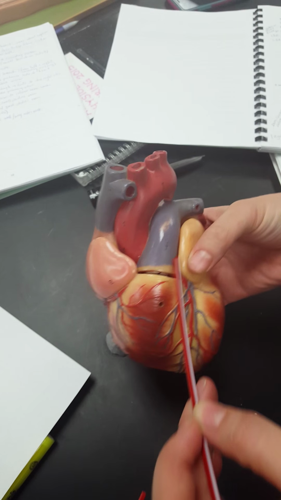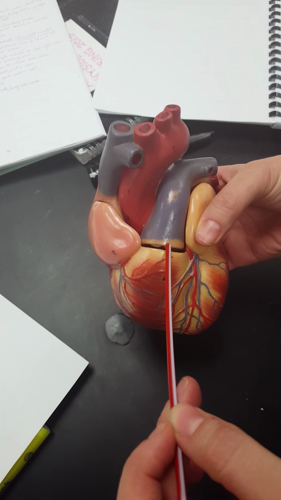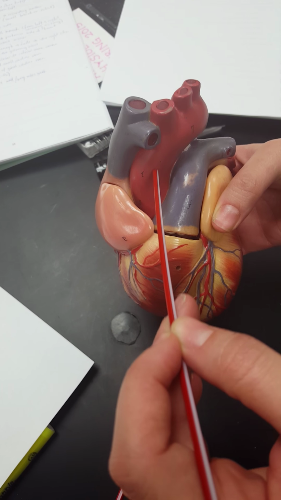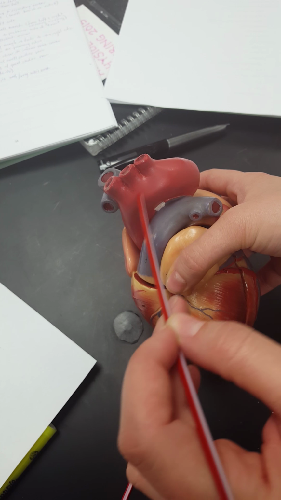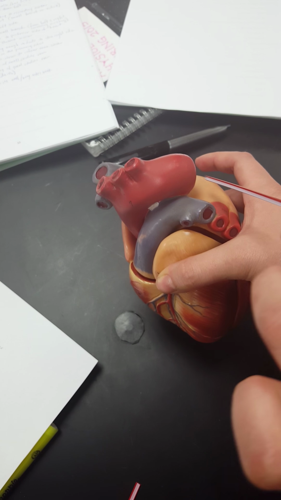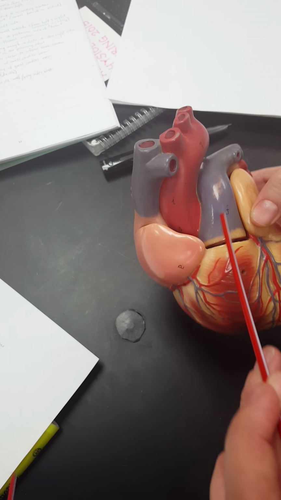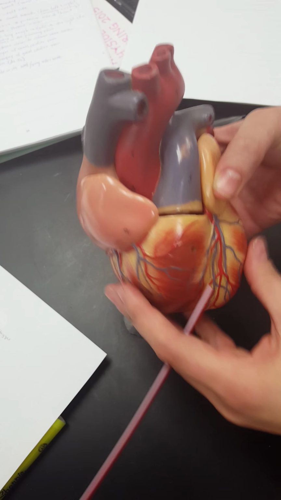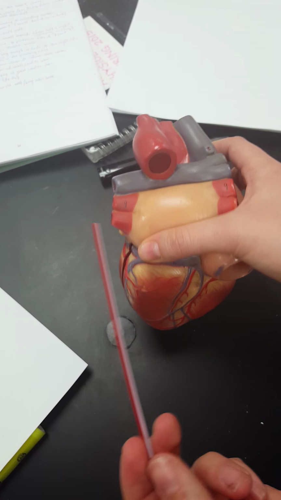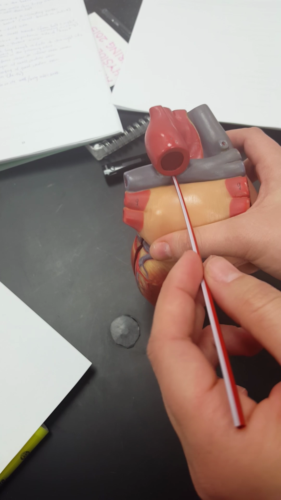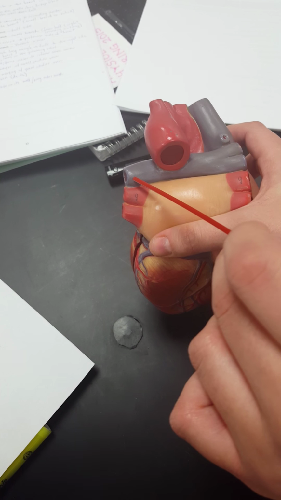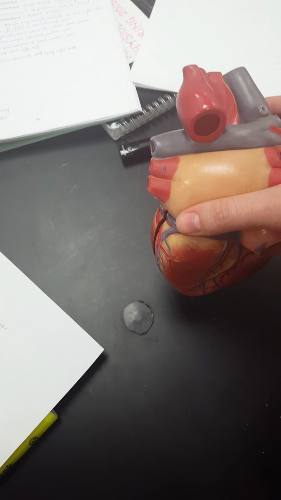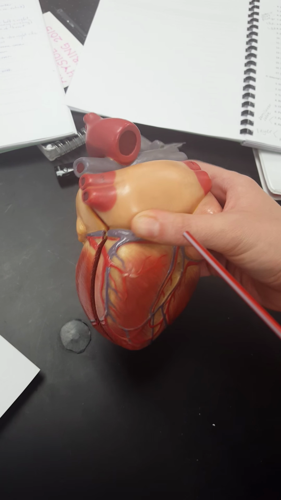Next, you want to identify the pulmonary trunk, which is right here. The ascending aorta, the aortic arch, and the descending aorta. Now, the pulmonary trunk bifurcates. If you flip it to the posterior view, you can see the bifurcation between the left pulmonary arteries and the right pulmonary arteries, which are in blue because they carry deoxygenated blood.